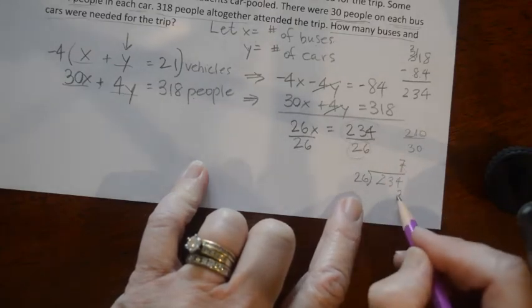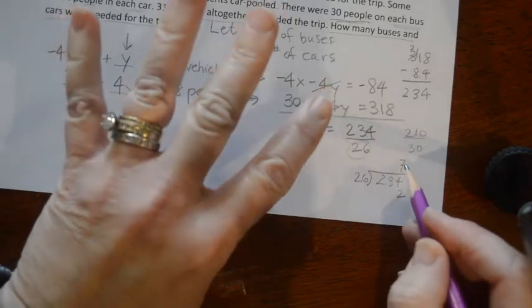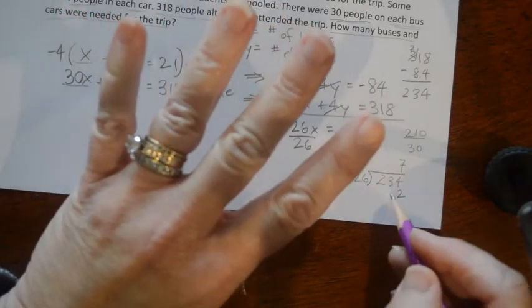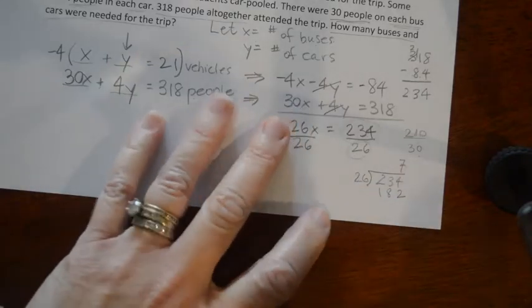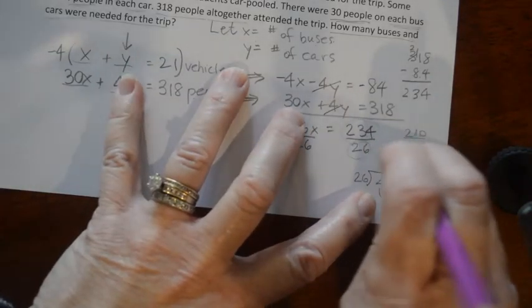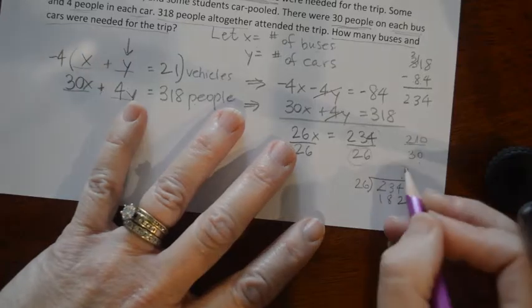6 times 7 is 42. Put down the 2, carry the 4. 7 times 2 is 14, plus 4 more is 18. Dang, we were pretty far off. We can definitely fit 2 more in there. So let's go with 9.